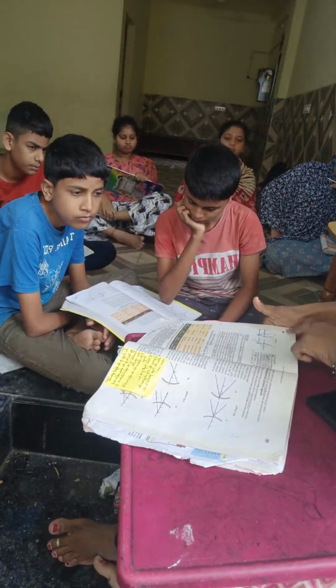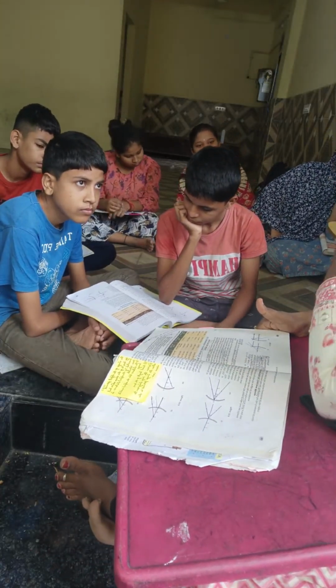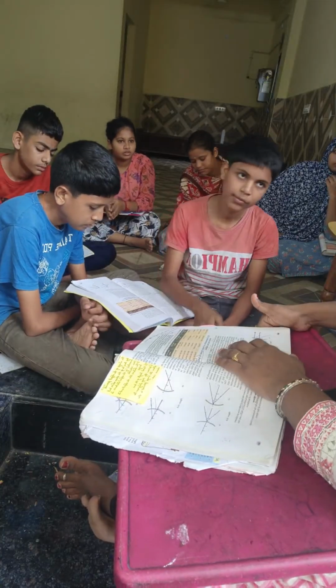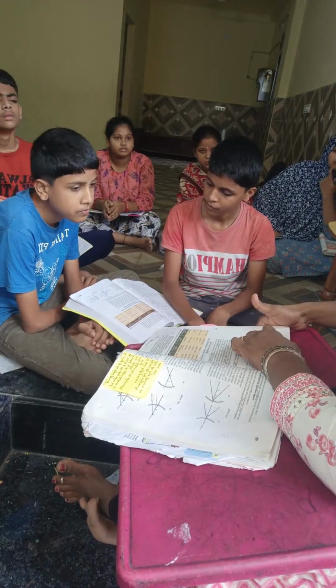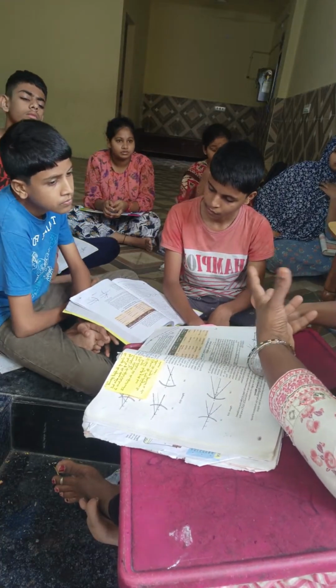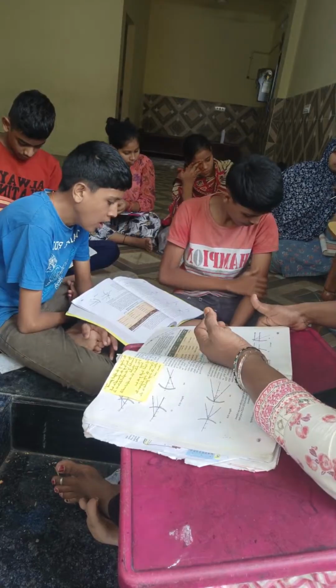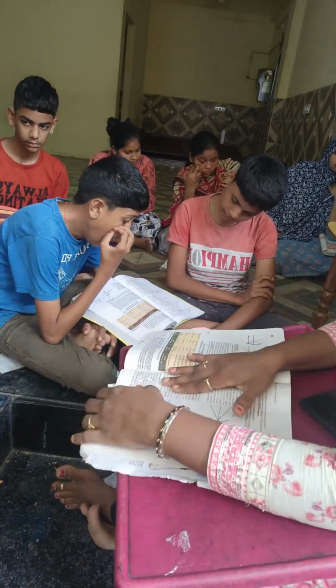From these two diagrams, what you need to understand is that the image formation is at the principal focus, by reflection. At focus.